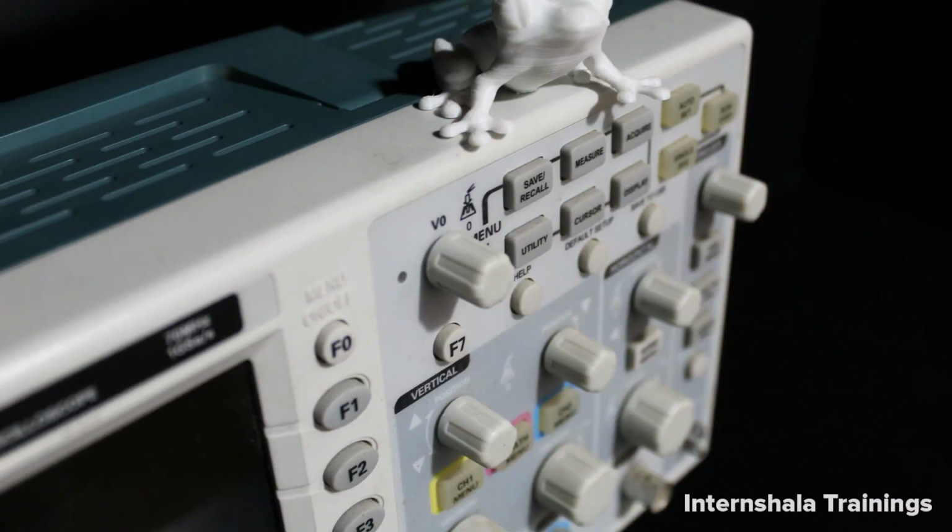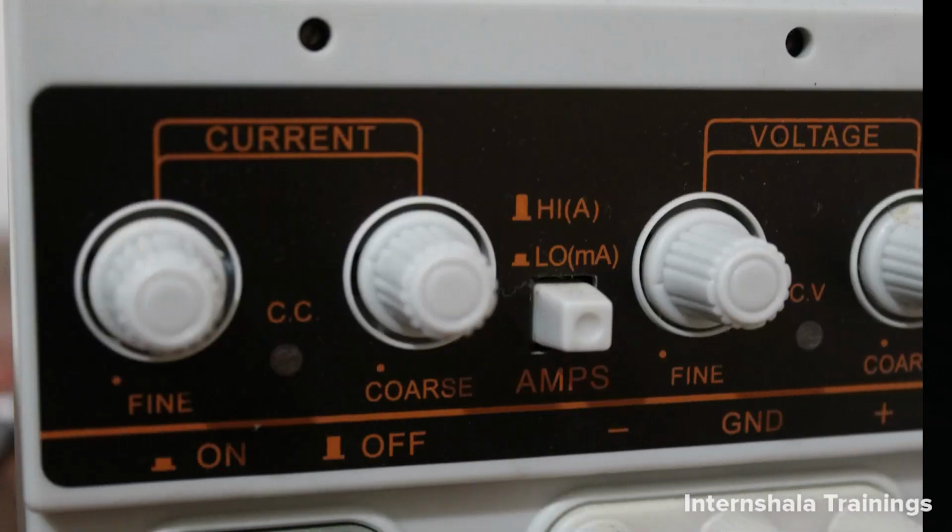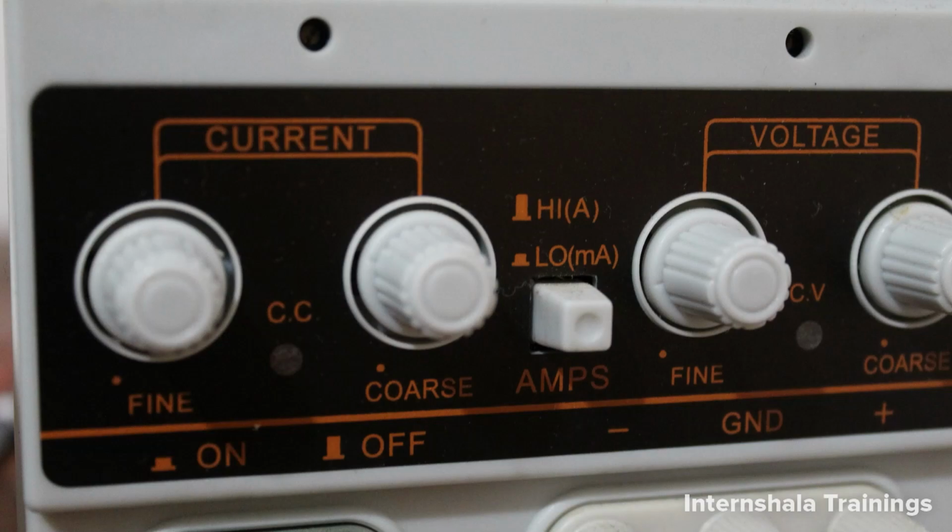Potentiometers are common elements and you could find them in many devices around you. Here are some photos of potentiometers in my oscilloscope. And even in something as simple as a DC power supply, you could find one.